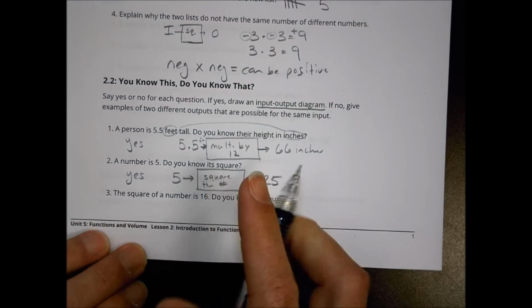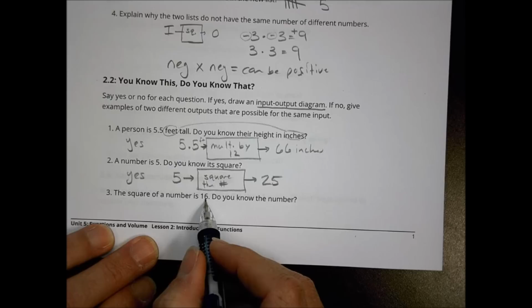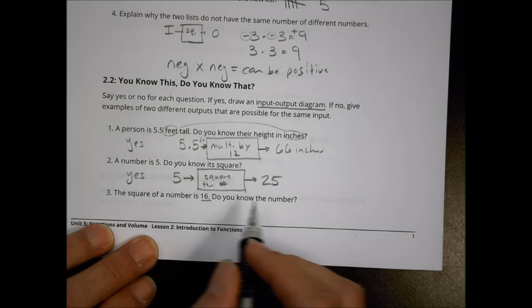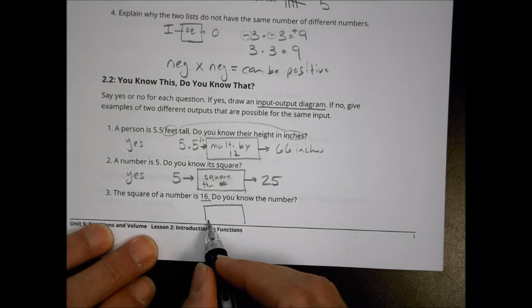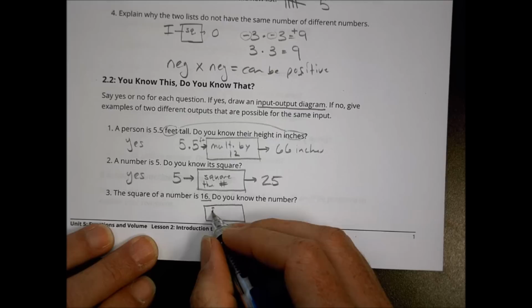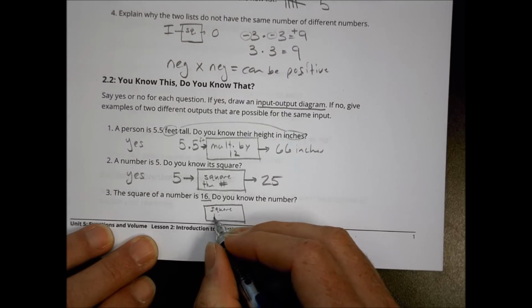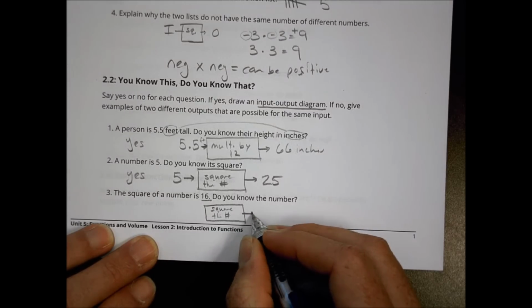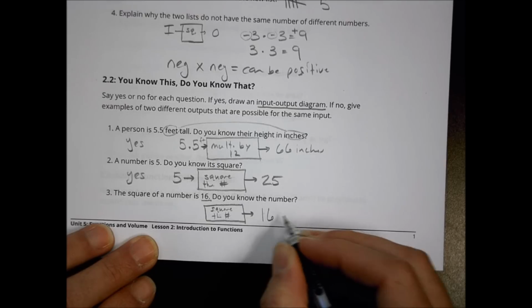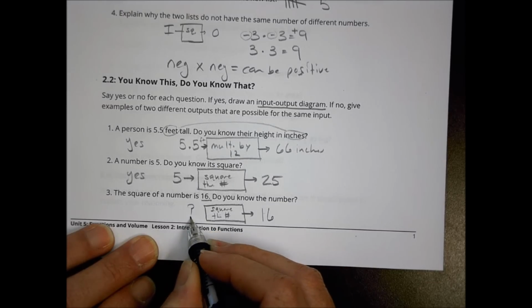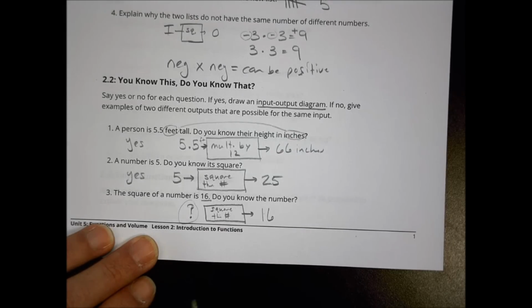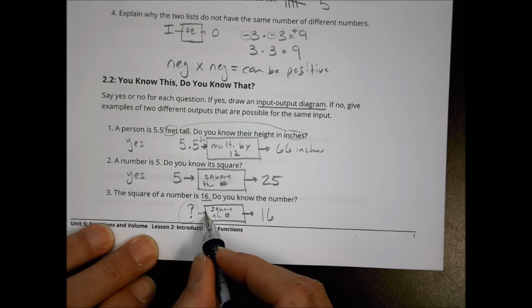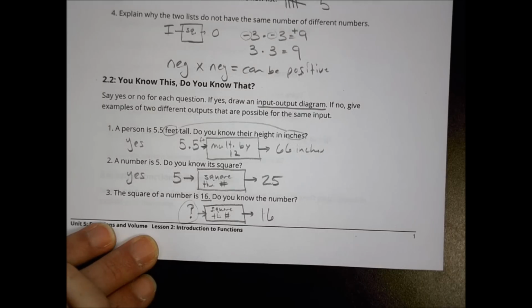Okay. The next one says the square of a number is 16. Do you know the number? So the question here is, the rule is I'm squaring it, right? So think of it this way. We're going to square the number, and what comes out in this case is a 16. The question is, do we know what that number is? Is there a number you could put in that gets you 16?